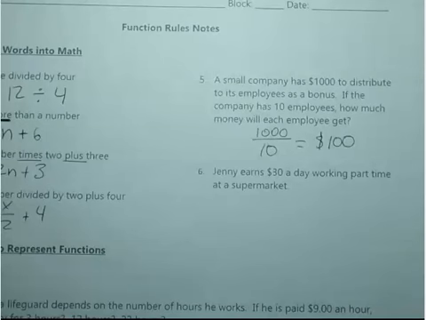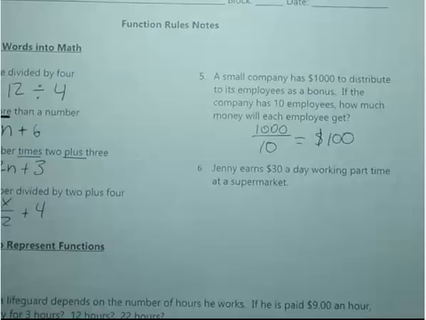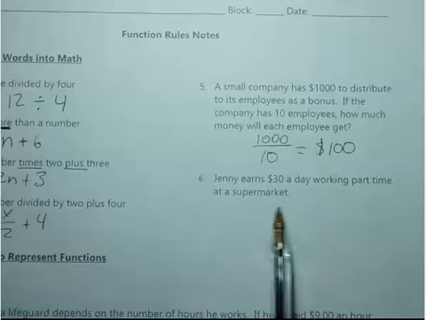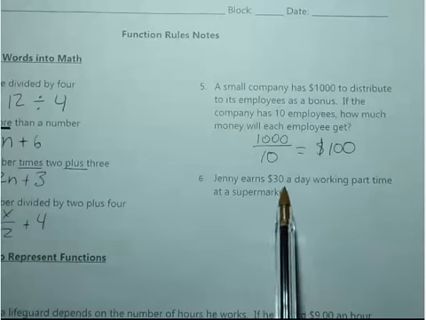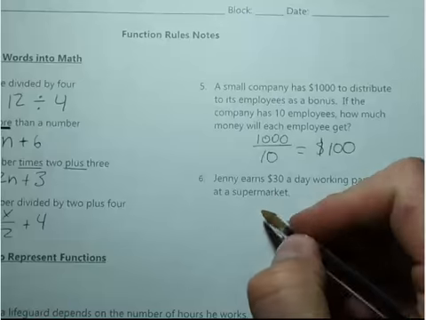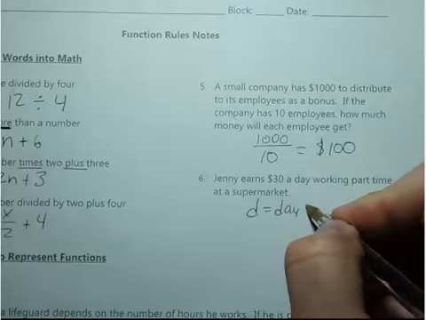Number 6, Jenny earns $30 a day working part-time at a supermarket. So we need to translate what this is saying into some math, into a problem. So our variable here is days. The amount of money she makes, her paycheck at the end of 2 weeks or a month or however often she gets paid, is going to depend on how many days she works, because it seems like her salary in this problem is fixed at $30 a day. So we'll say D equals days.